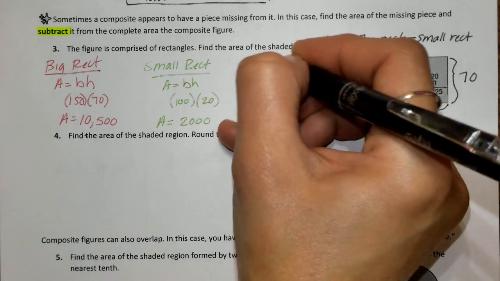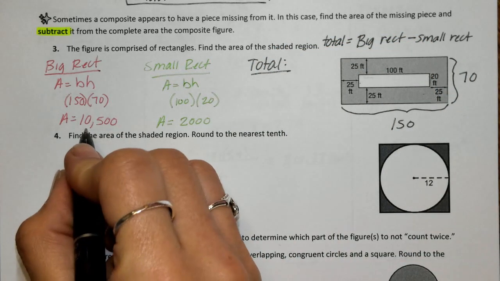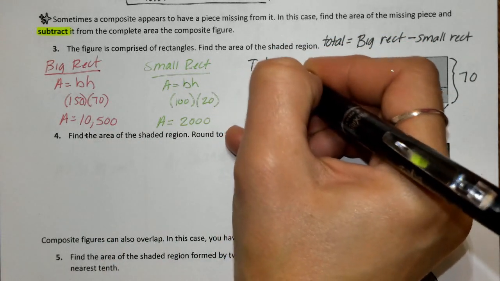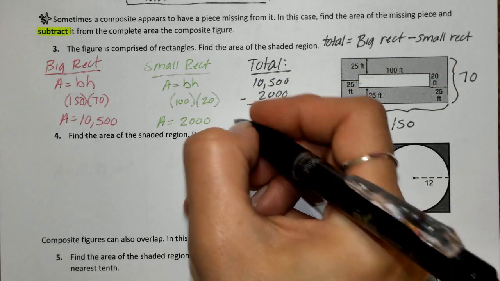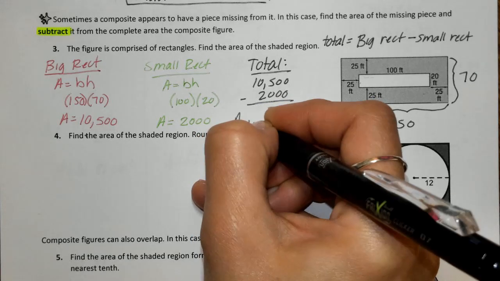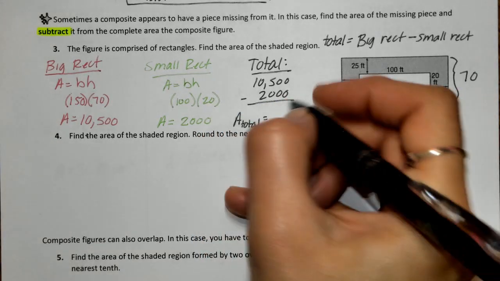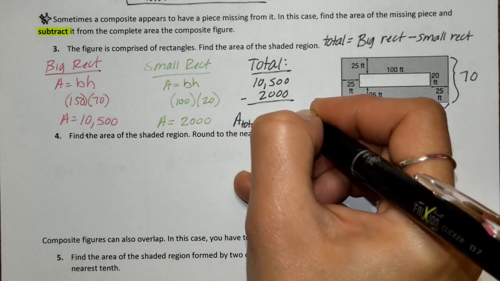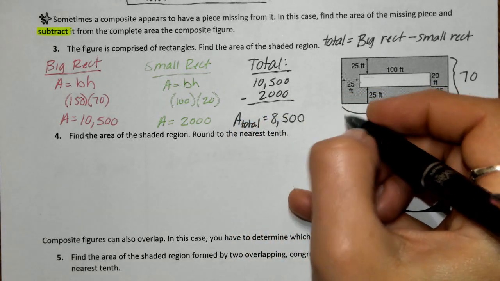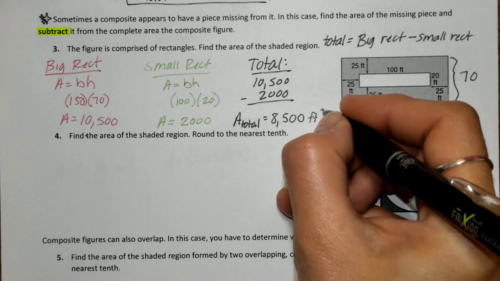So our total, we take the big, 10,500, subtract the small of 2,000, and the area for the total, what we want, would be 8,500. And this is in feet, so we'd have feet squared.